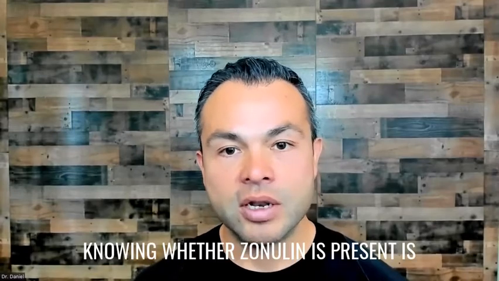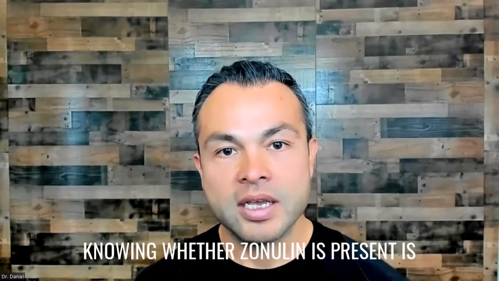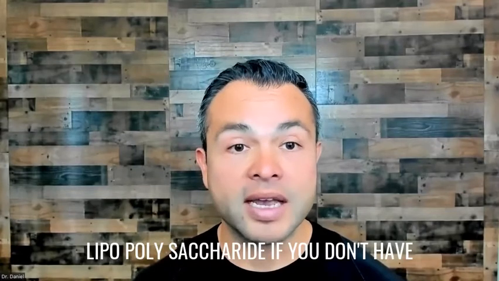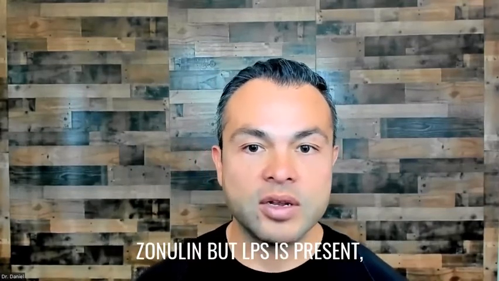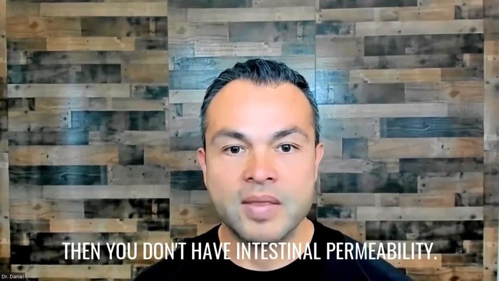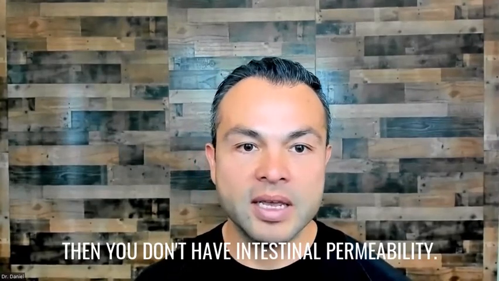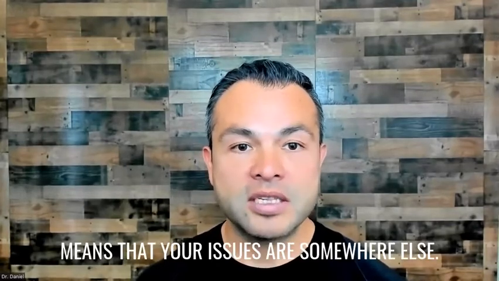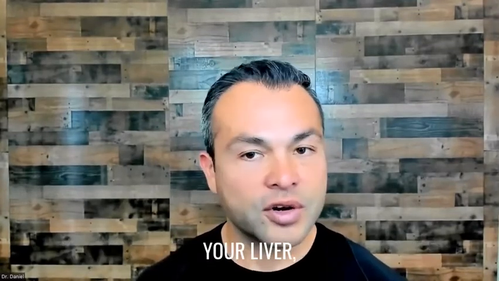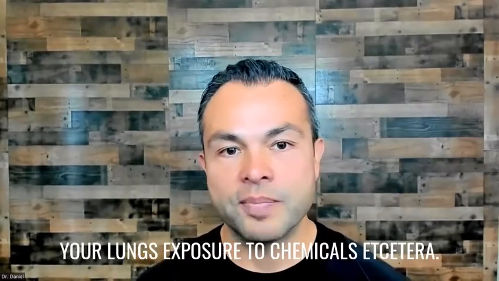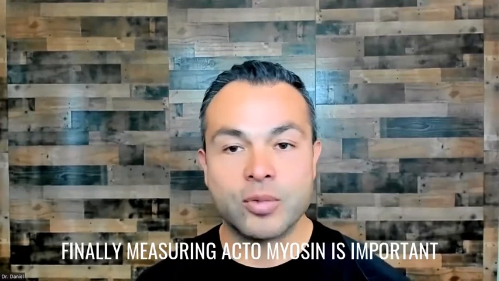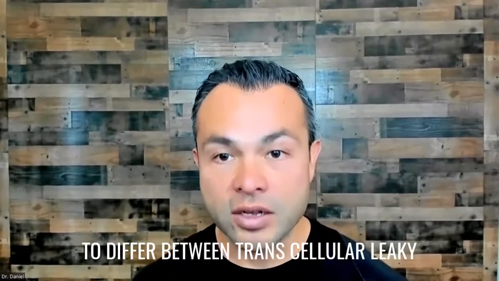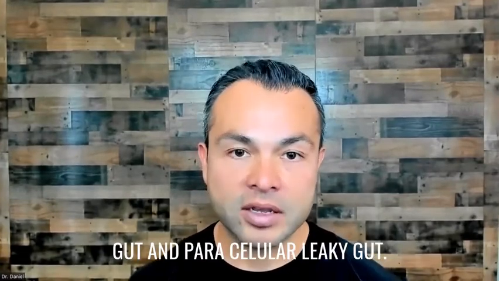In addition, knowing whether zonulin is present is not enough. You also need to know if there is LPS, lipopolysaccharide. If you don't have zonulin, but LPS is present, then you don't have intestinal permeability, but something called endotoxemia, which is actually more severe. And this means that your issues are somewhere else, your liver, your lungs, exposure to chemicals, etc.